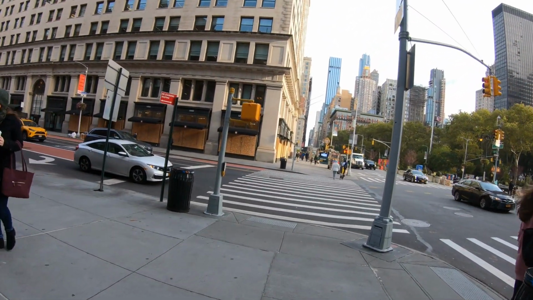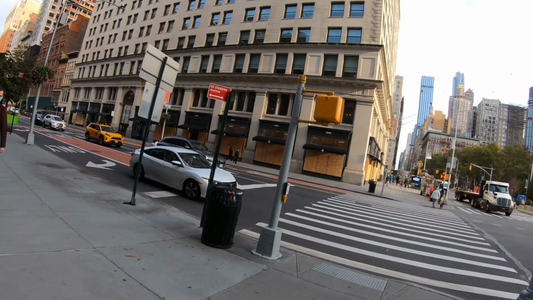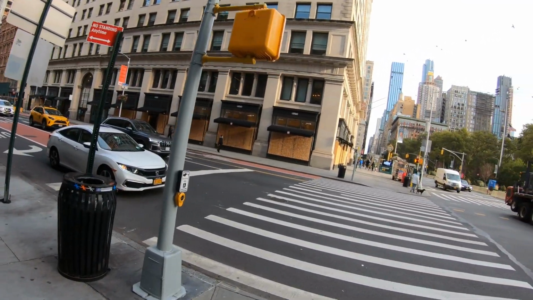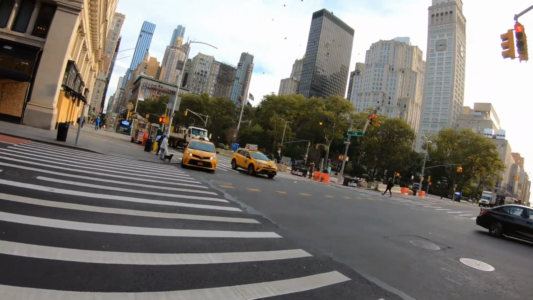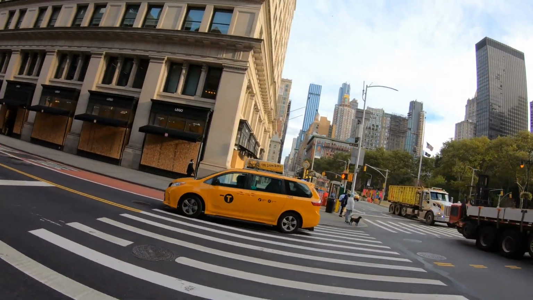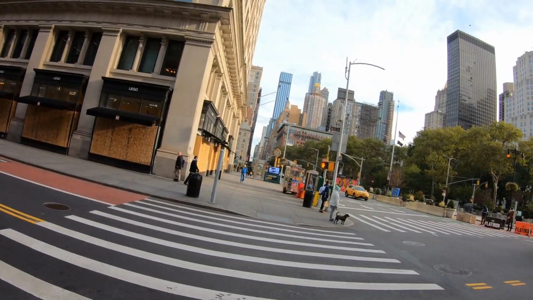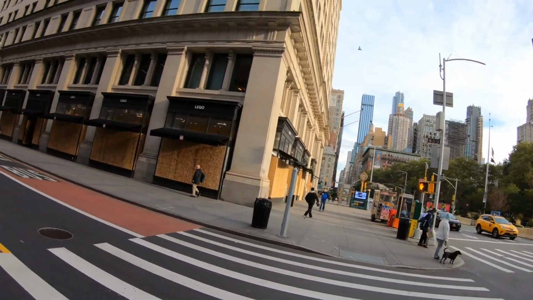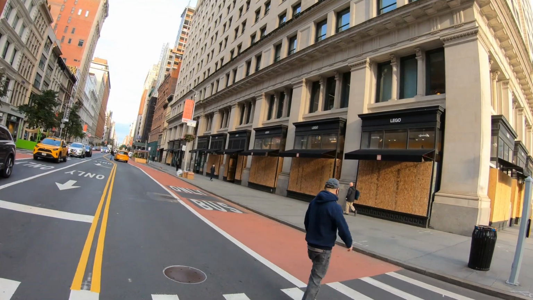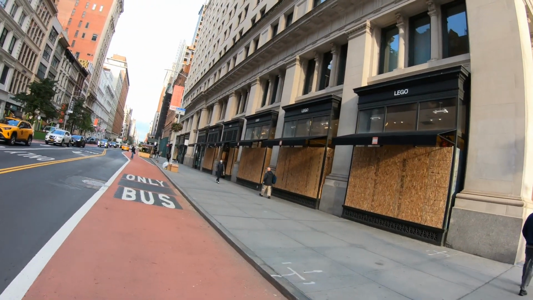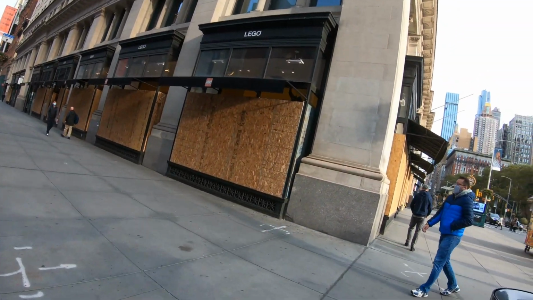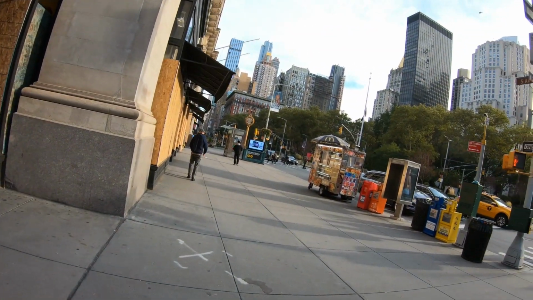Now this store, it might have just been recently boarded up. That's been a thing, unfortunately, in Manhattan, that a lot of the stores, they're anticipating unrest after the election. I don't know what that says about what people think the results of the election are going to be, but they've boarded up again.